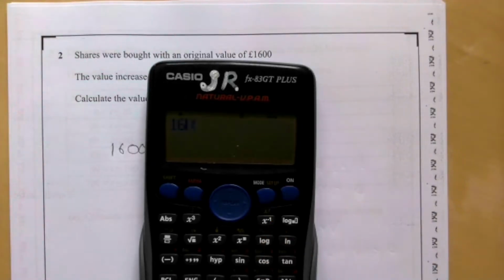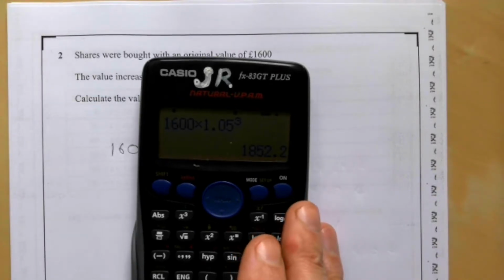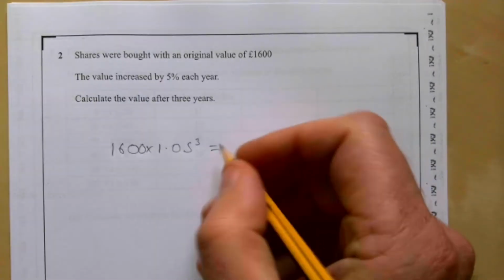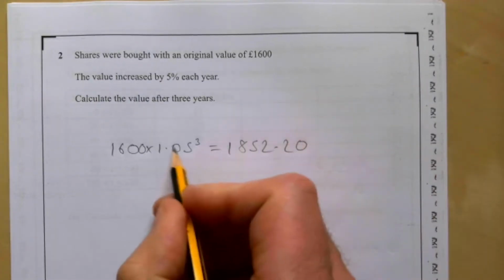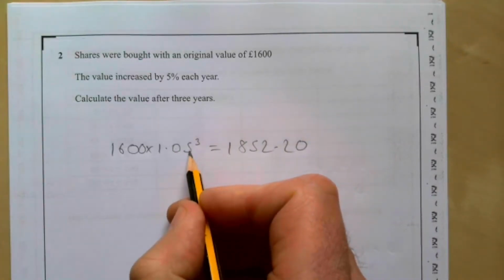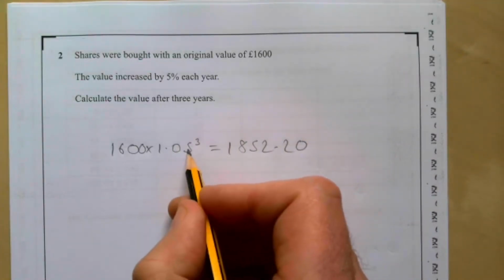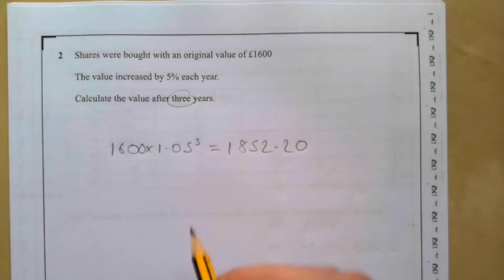So 1,600 times 1.05 cubed, and that gives us 1,852.20. So the 1.05, that represents our 5%. Say it was 12%, it'd be 1.12. Say it was 23, 1.23. And the cube means then this is 3 years. So 1,852.20.